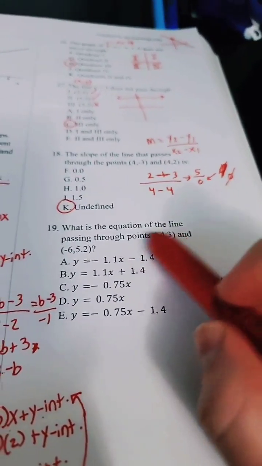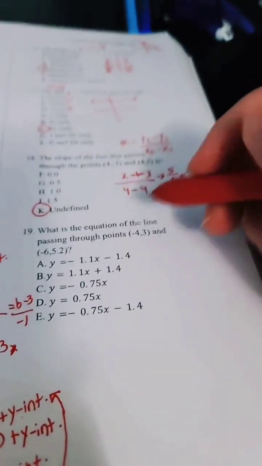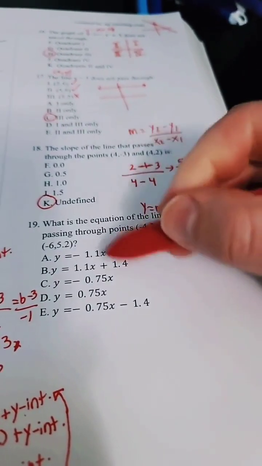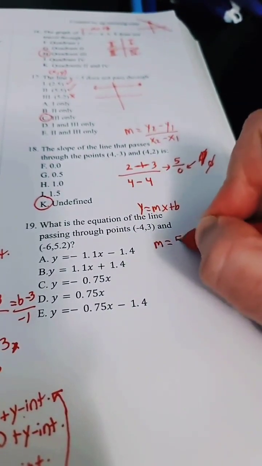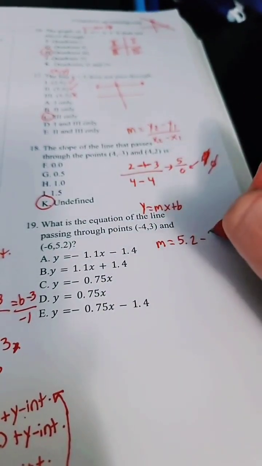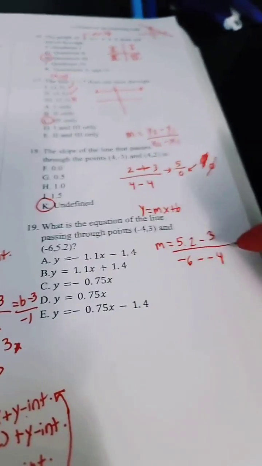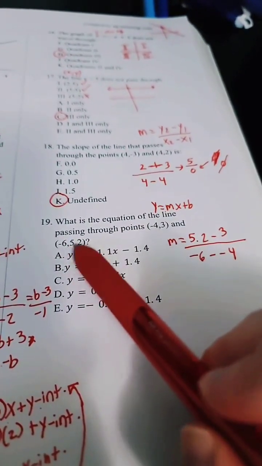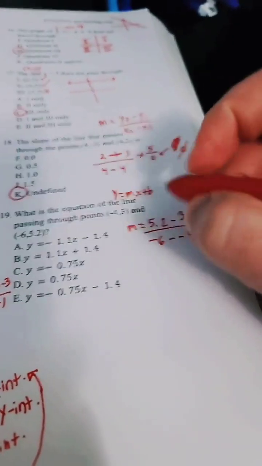So let's go to number 19. What is the equation of the line passing through these points? Again, remember, you can use the slope formula to find the slope, which will help you figure out the equation, because m, the number being multiplied by x in whatever your equation is, has to be the slope. So let's find the slope here. We're going to say it's the y's subtracted, 5.2 minus 3, over the x's subtracted, negative 6 minus negative 4. Just remember, if you do the y subtracted over x subtracted, you have to make sure that you're starting with the same point. Like you see how 5.2 and negative 6 are from the same point? Just make sure you're consistent in that way.